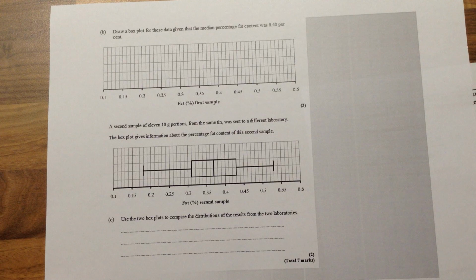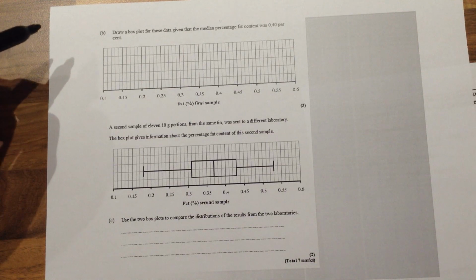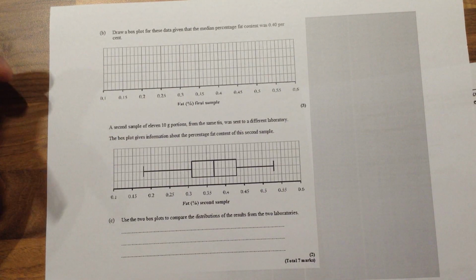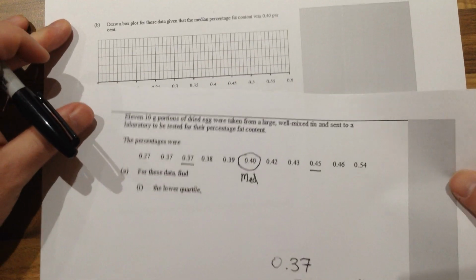Now it's quite likely that you're going to be asked then to use information like this on a box plot. In order to draw a box plot, we need 5 pieces of information. We need the minimum, the maximum, so the smallest and largest values. We need the lower and upper quartile, we've just found that. And we also need the median, again we've just done this on the last page.